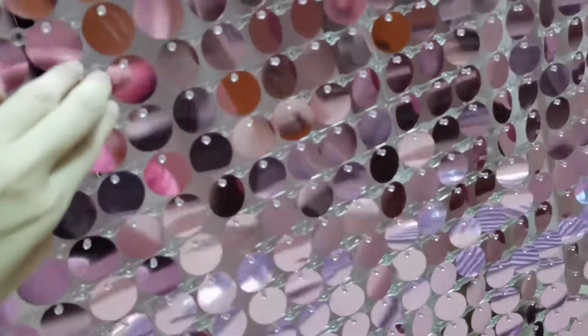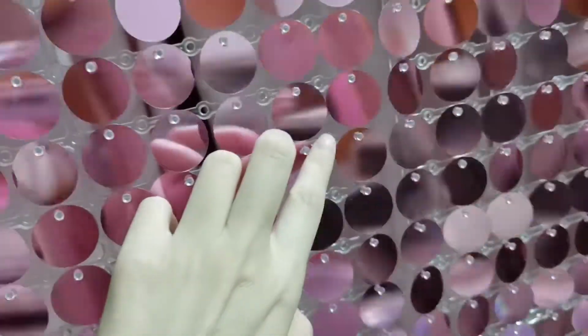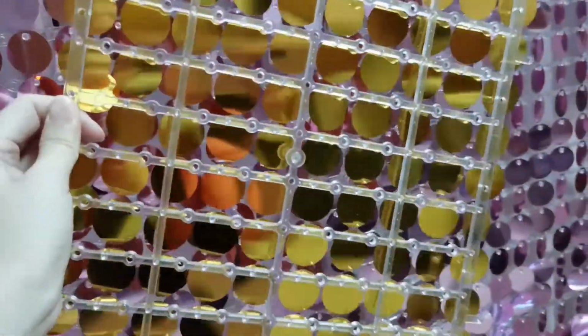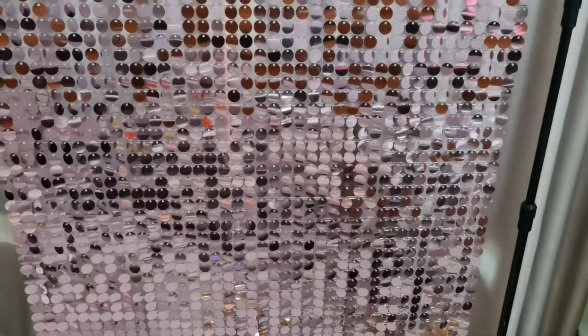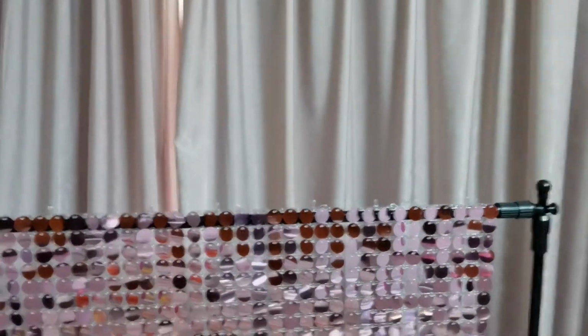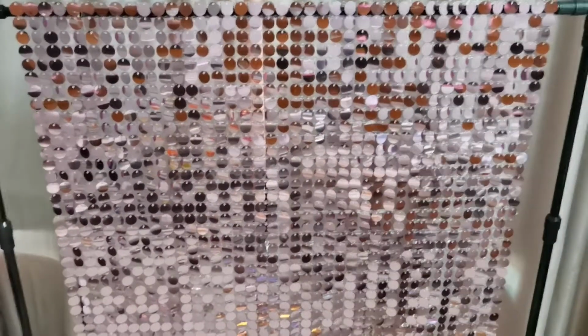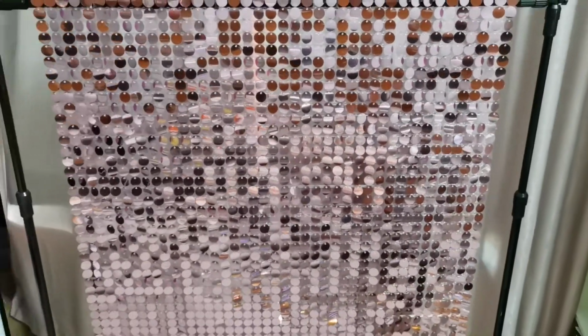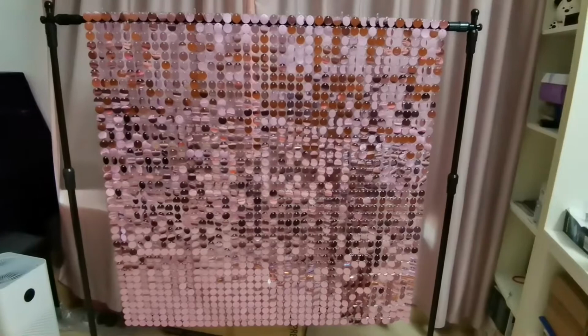Okay, there's another thing you should know. Behind the sequin there is nothing, just some transparent plastic at the back. Look, for example, like this one. The back side will look like this. So for this type of shimmer wall panel, the background of the backdrop, like the curtain or the wall, will affect the outcome of the backdrop setting also. Look, this is the effect, like this.